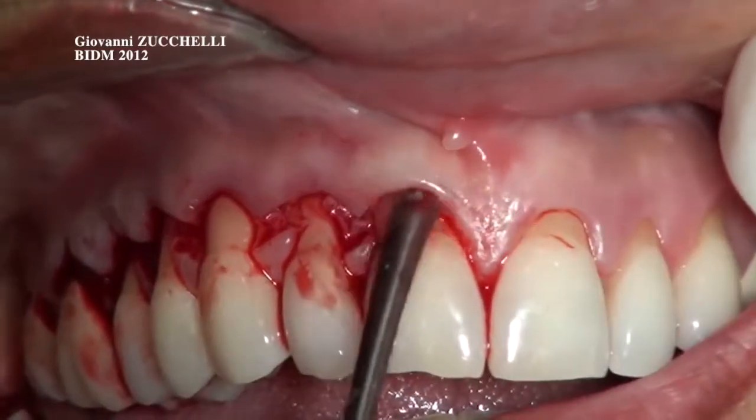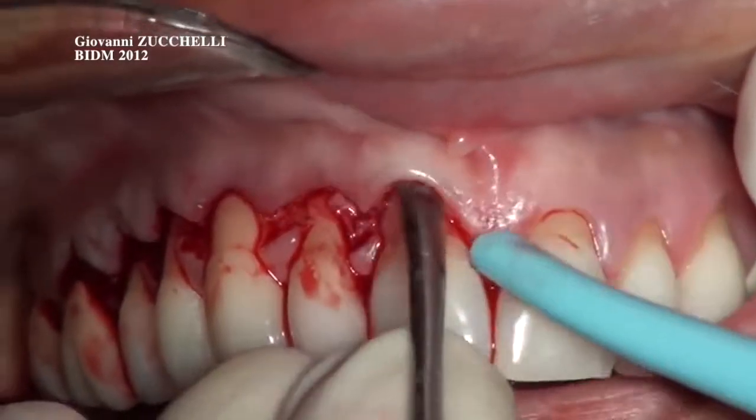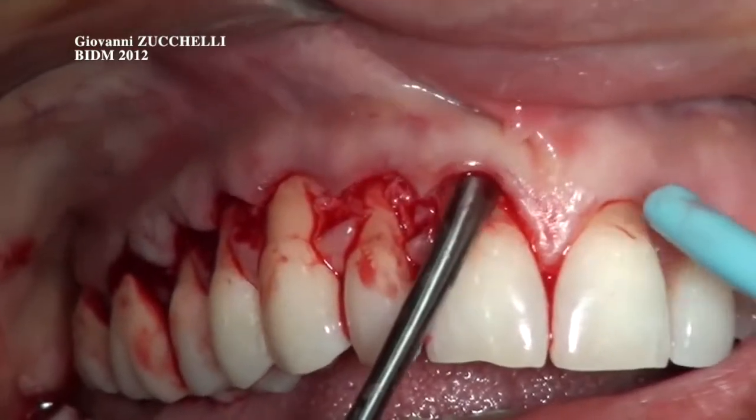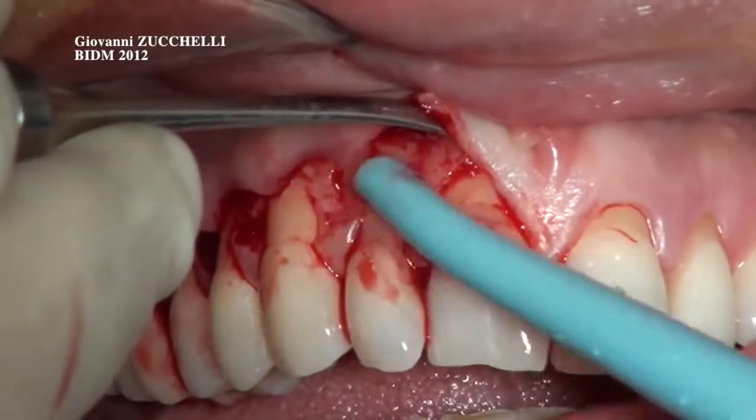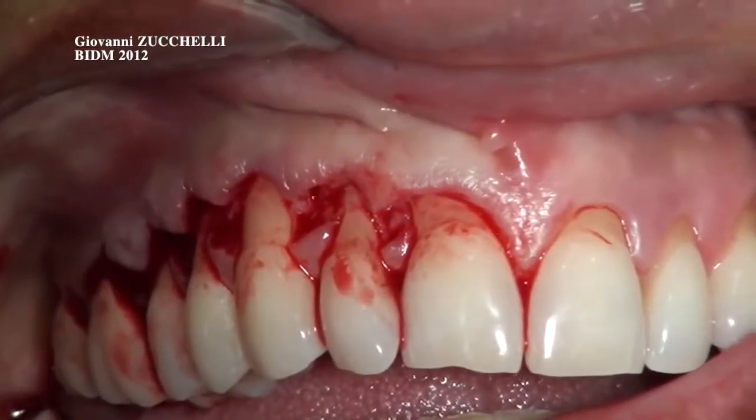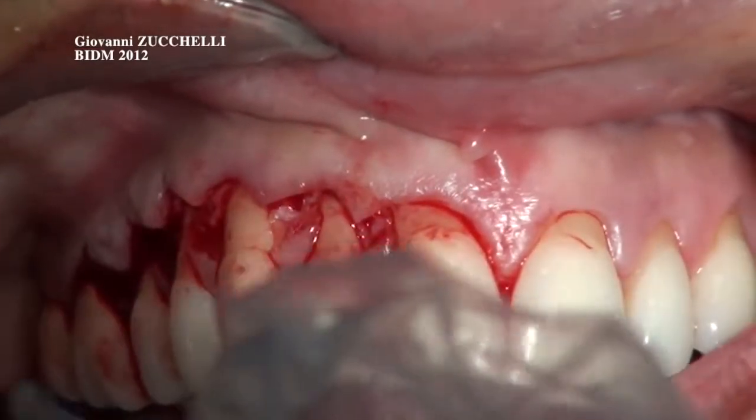Okay, full thickness flap elevation of the keratinized tissue apical to the central incisor. You must see the bone crest here, you can see it. And now the blade, may I have the blade, please?